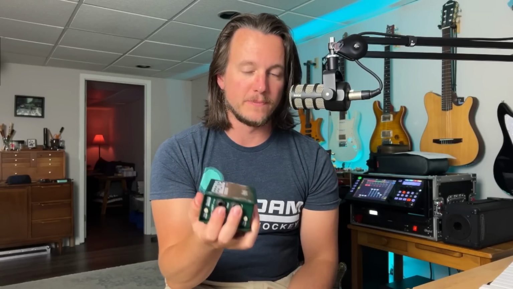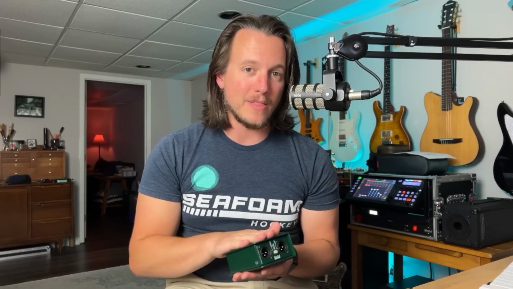So if I am sending a signal from the stage to my mixing console that is somewhere, the best practice to send that signal is going to be with balanced audio and low impedance. And that is exactly what a DI box does. It takes an unbalanced instrument level signal, which is usually high Z, and it converts it into a balanced low impedance mic level signal.